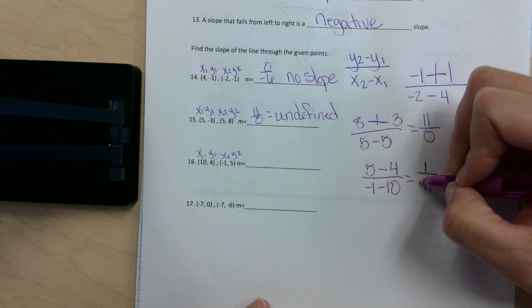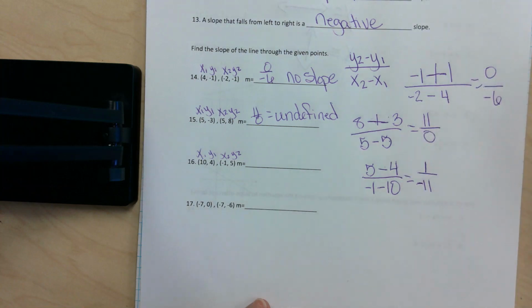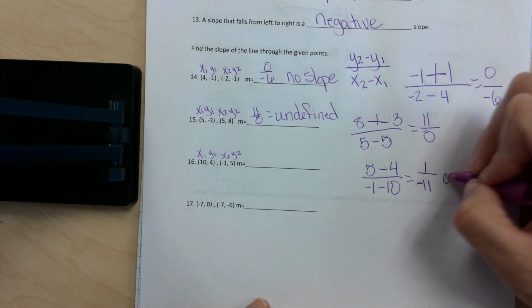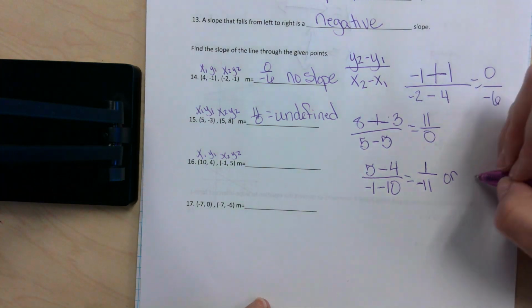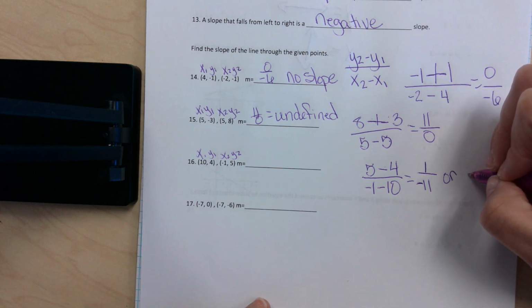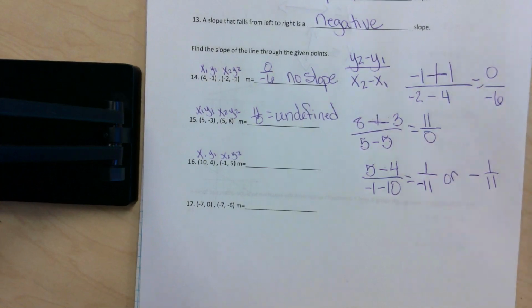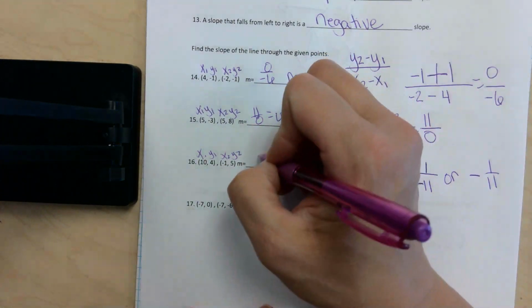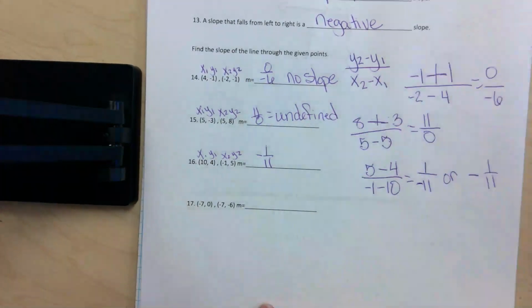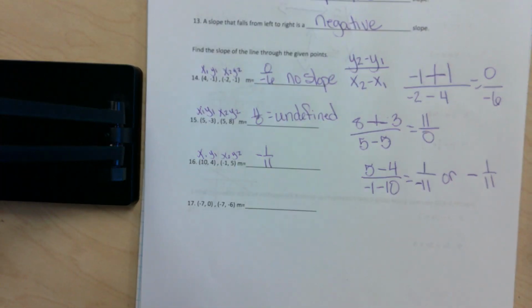Now you could either put that negative right here, or where else could you put that negative? Could you just put it out to the side? Doesn't matter where the negative goes. Okay? -1 over 11.